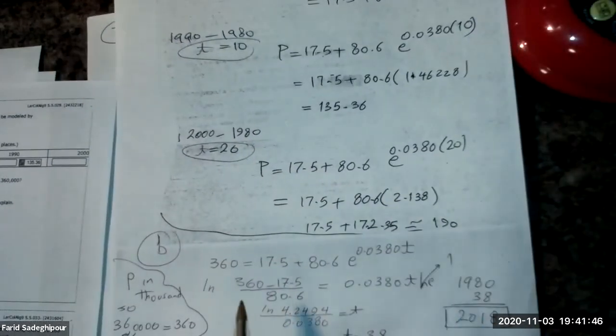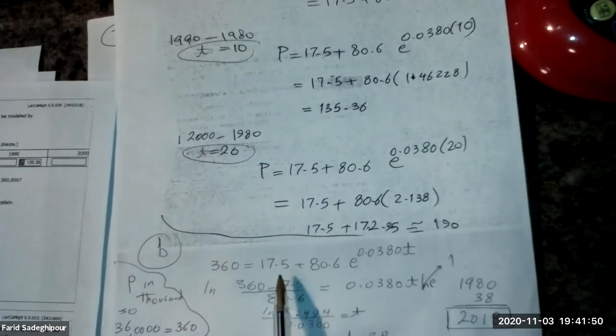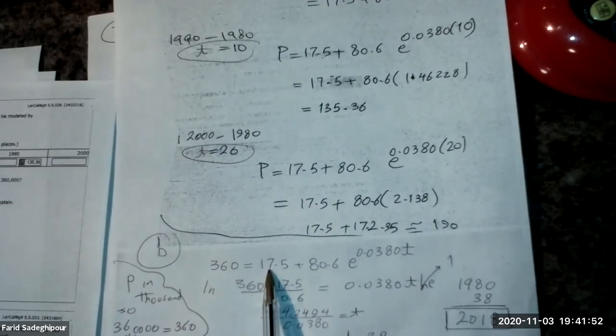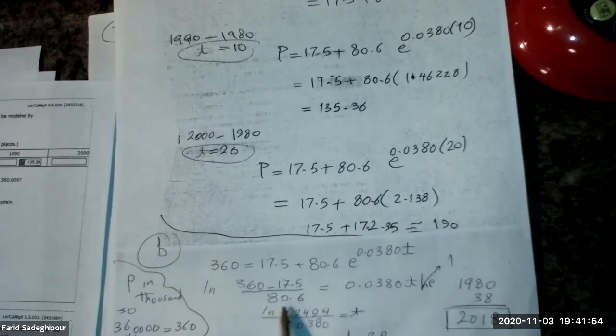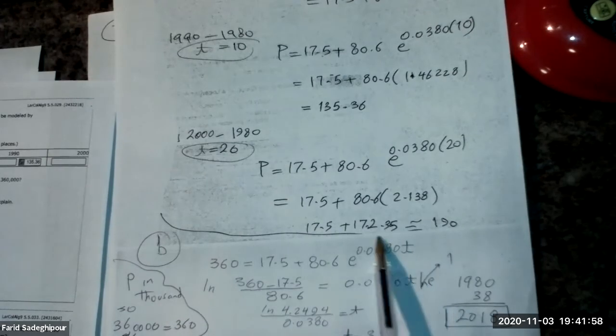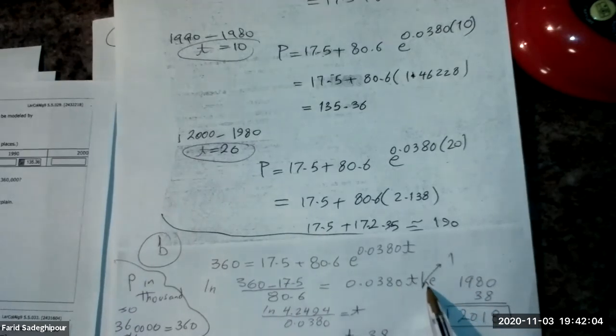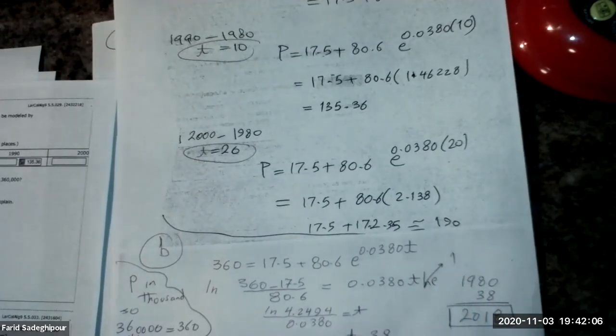Part B, this value is given. They want you to calculate the T. So first I subtract 17.5 from 360, divide by 80.6. Now to bring this power down, again, you take the natural log of both sides, and see, natural log of E is 1. And you calculate the T.